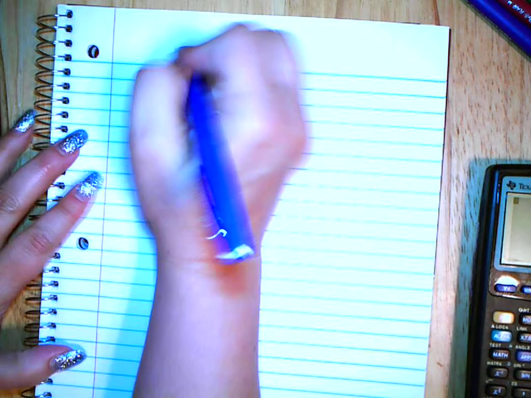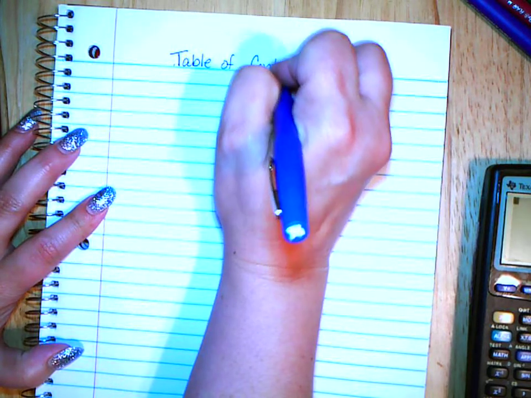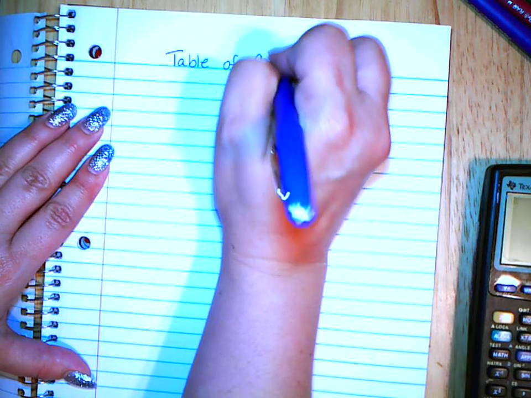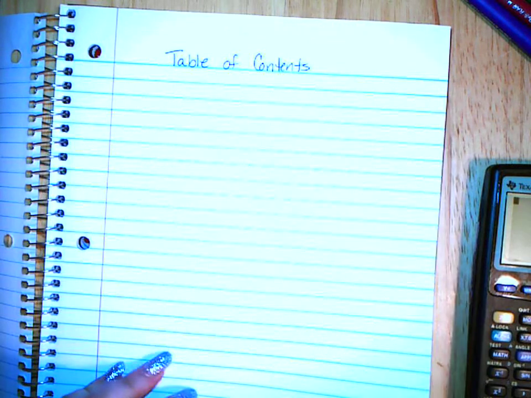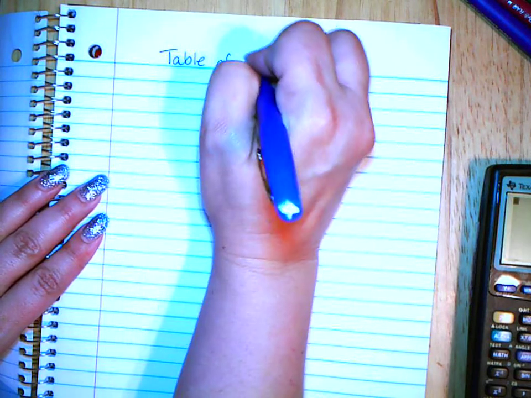Let's start today by setting up our spiral for notes. You are going to need to reserve the first 3 pages for table of contents. So let's go ahead and label these pages as table of contents. There's my first page. My second page. And my third page.